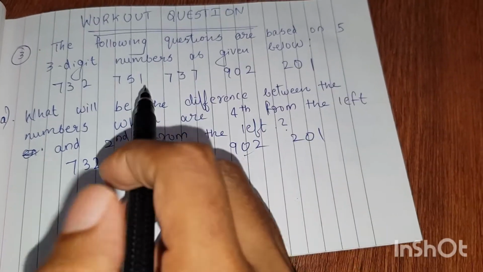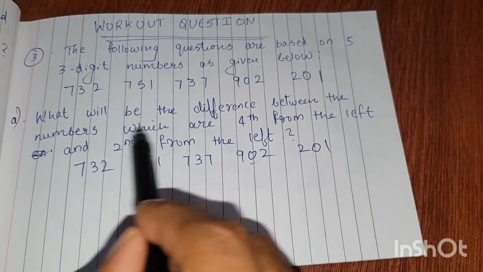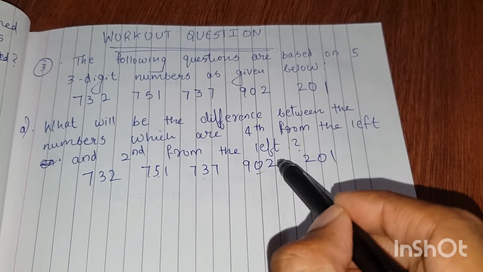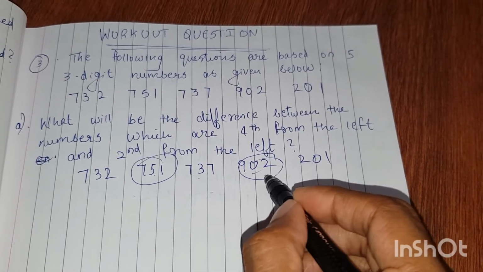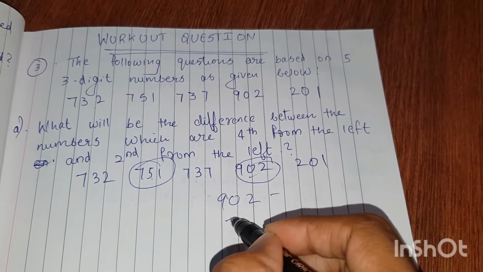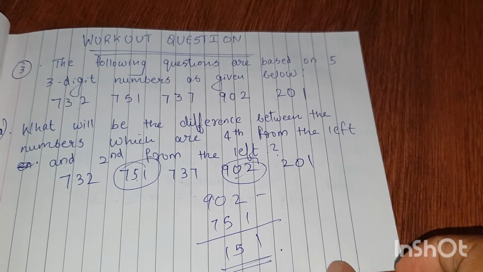Going to the third workout question. For these numbers, the first question is, what will be the difference between the numbers which are fourth from the left, 902, and second from the left, 751? What is the difference? 902 minus 751. The result is 151, right?